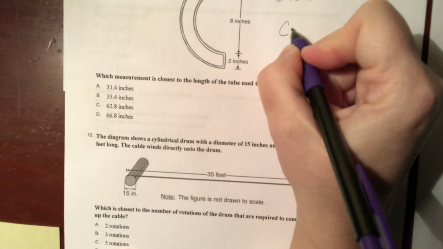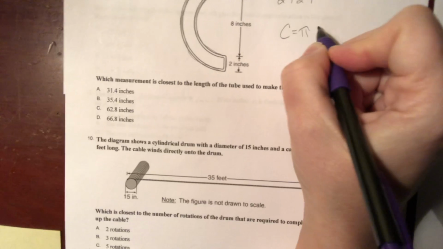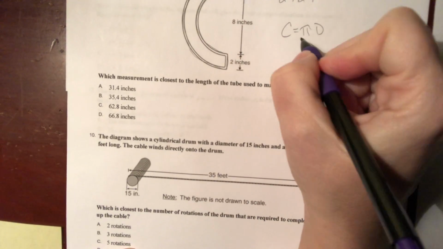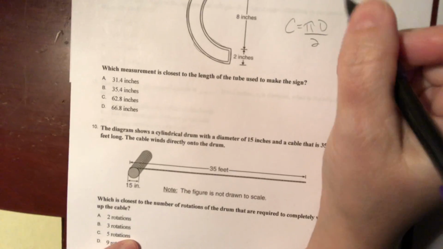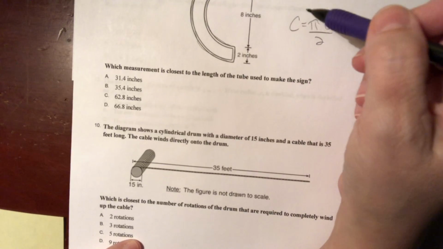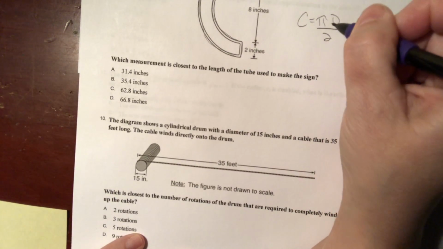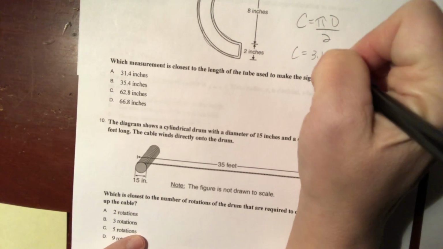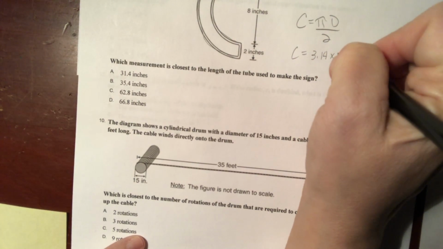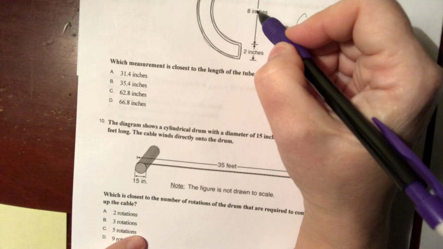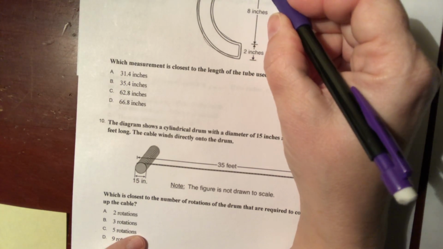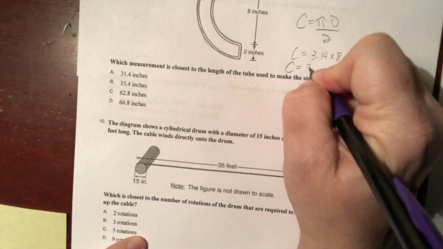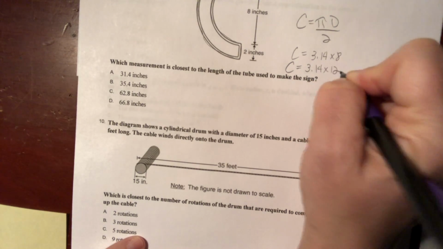So we need circumference equals pi times diameter. And then because it's a semicircle, we're going to divide by 2. All right, so we've got circumference equals 3.14 times 8. And then 8 plus 2 plus 2 is 12. Circumference equals 3.14 times 12.